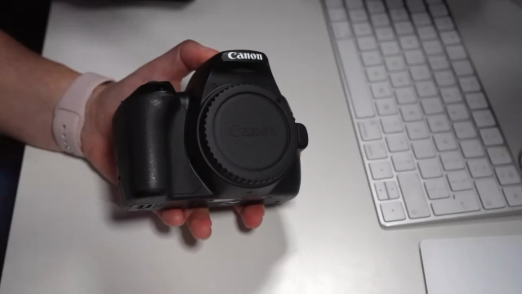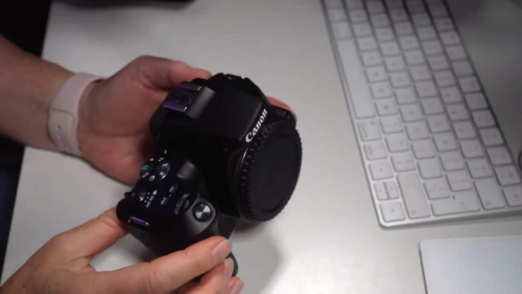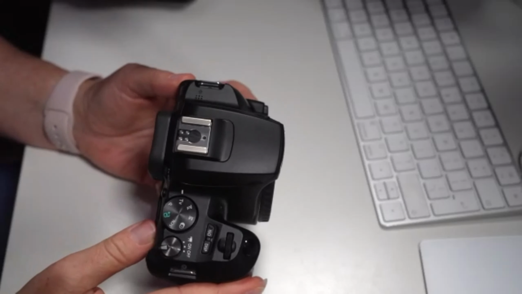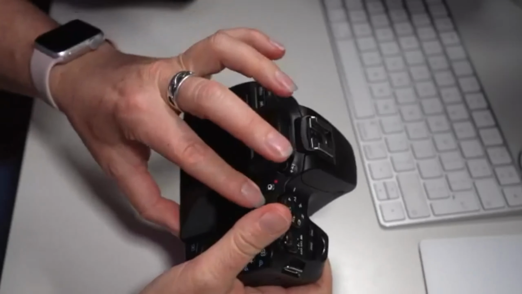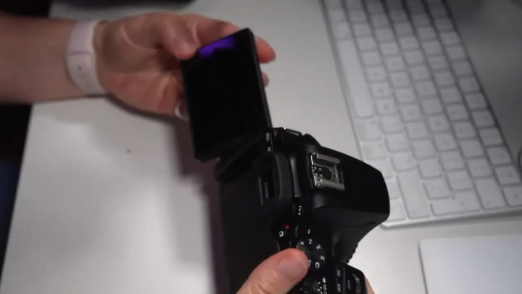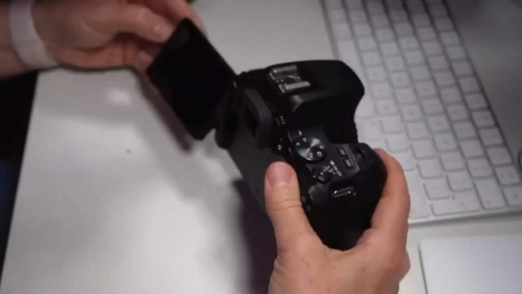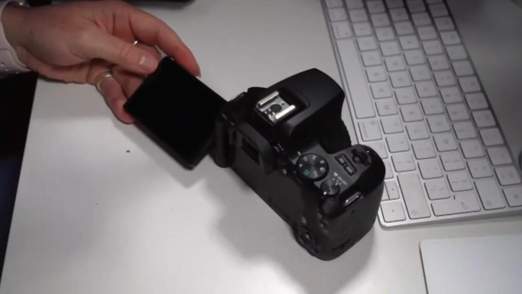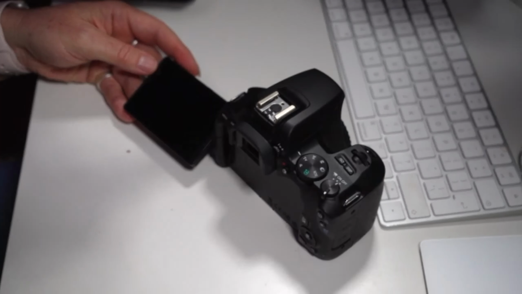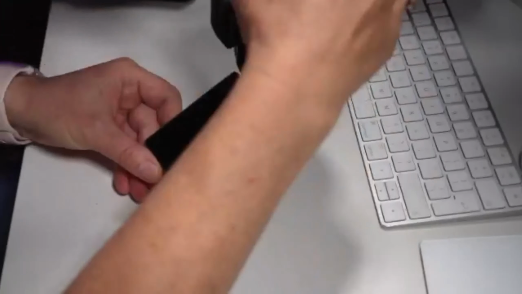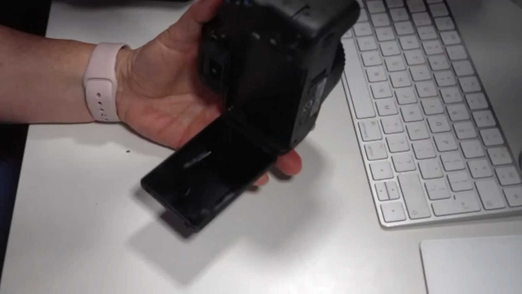Now at launch, this was billed as the world's smallest DSLR with a movable screen. And by movable screen, they mean that this is a vari-angle screen, which is really useful, as I say, for low-level photography, in landscape orientation or in portrait orientation. So you can shoot like that. So that's really helpful.